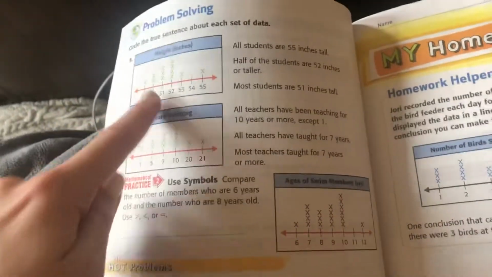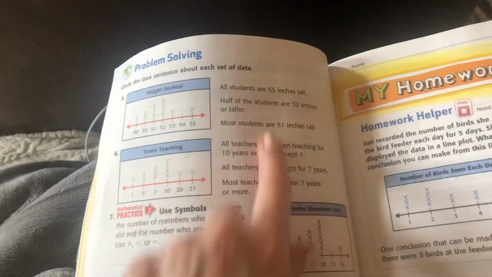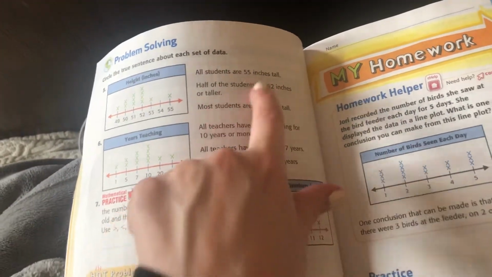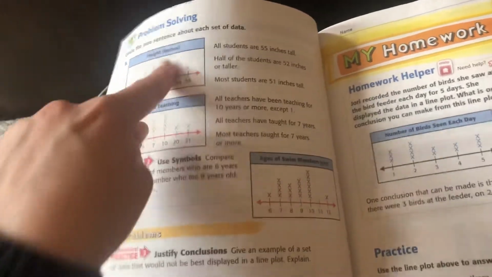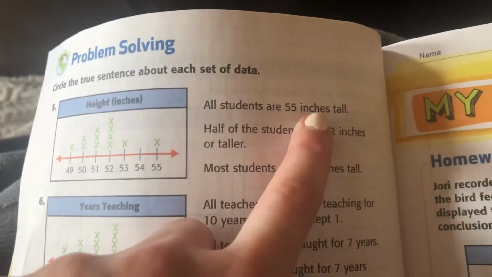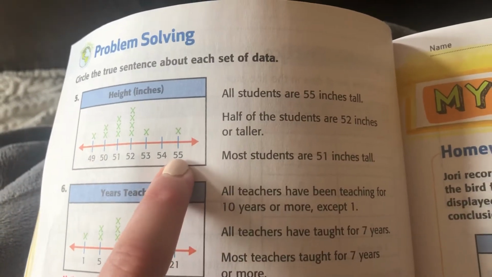That's all you're doing: representing the data as X marks on the line plot, answering questions about the line plot, and using line plots over here to see if these statements are true. It says circle the true statements. So is this true or is that true? You're going to use these line plots to answer them. Like, all students are 55 inches. Is that true? Is every student marked at the 55-inch mark?